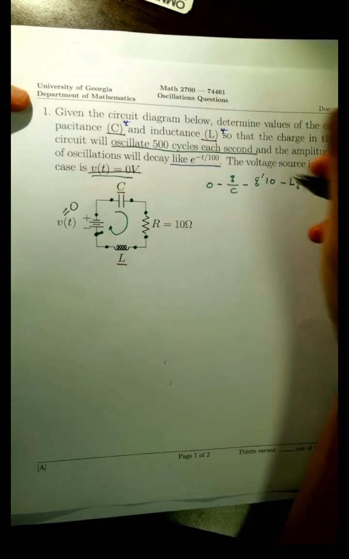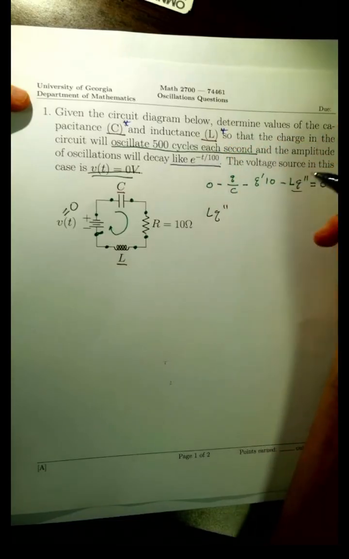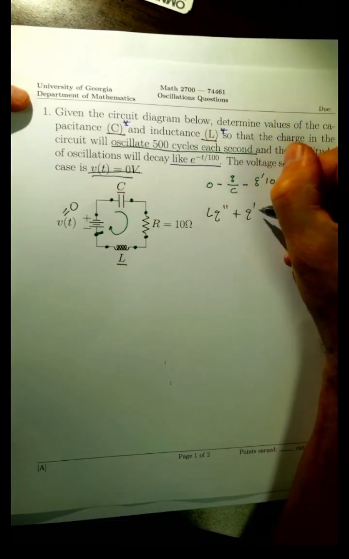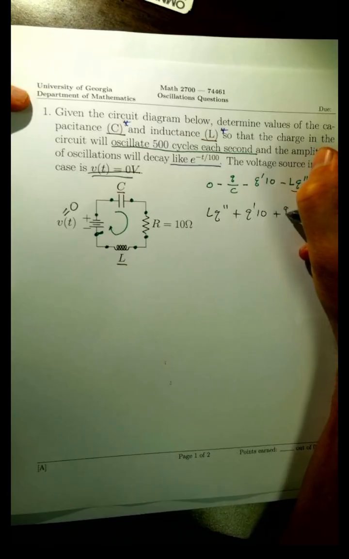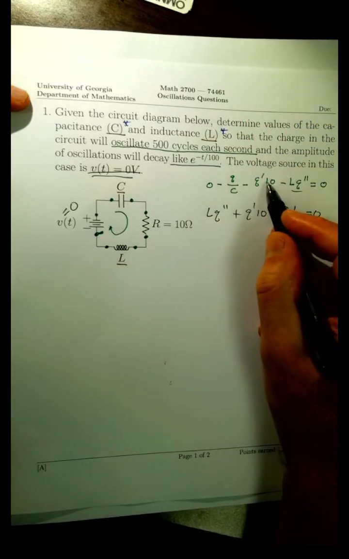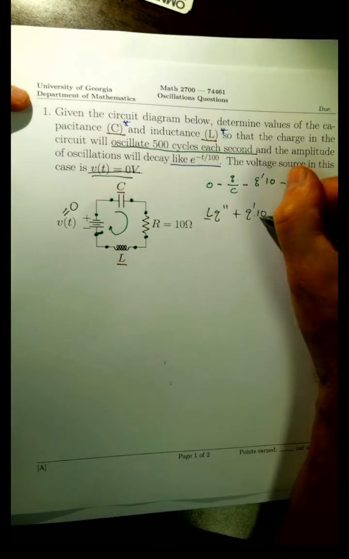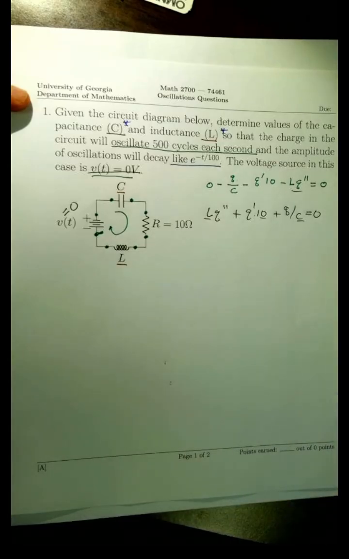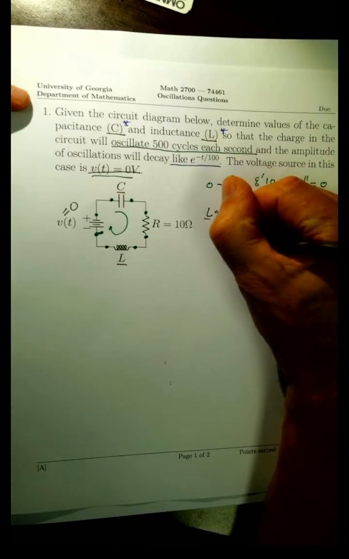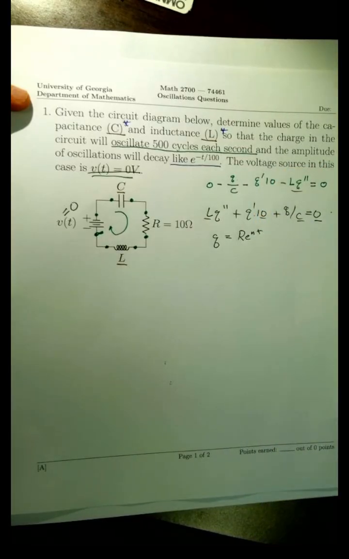So rewriting that, if I multiply through by -1, let's put this in the form that we're used to seeing. So this is L Q double prime plus 10 Q prime plus Q over C equals 0. L, 10, and C are all constants. So this is now a second order constant coefficient linear homogeneous equation. So I can just assume that I got a solution in this form.